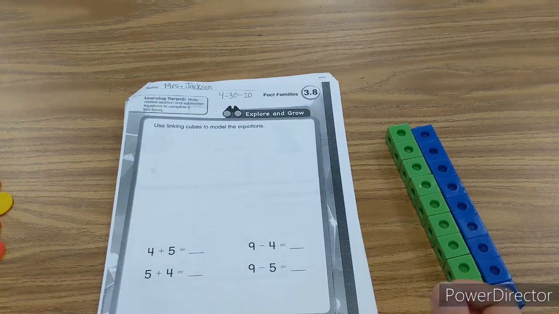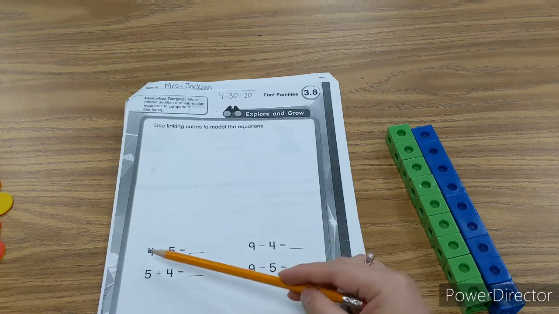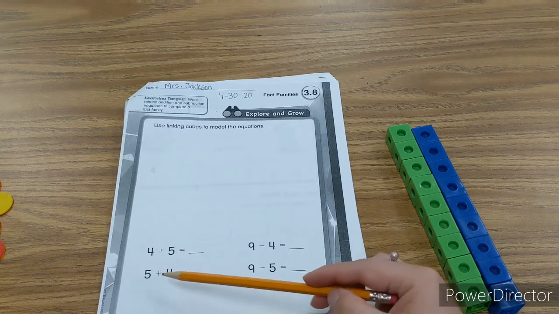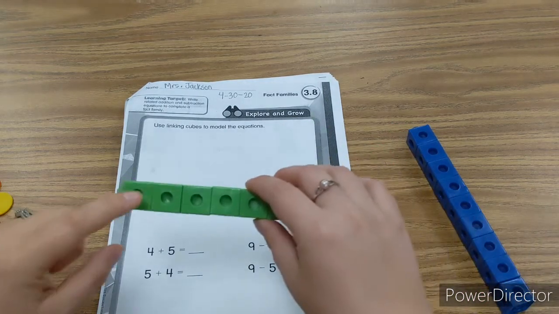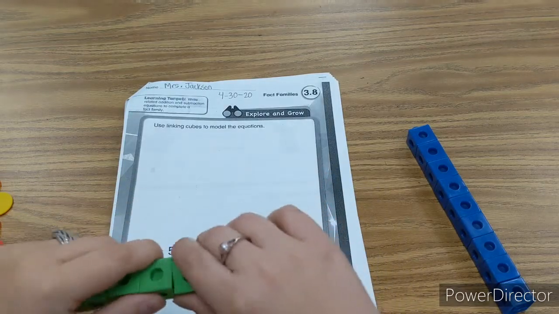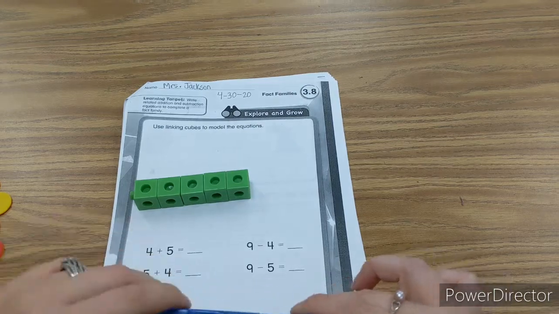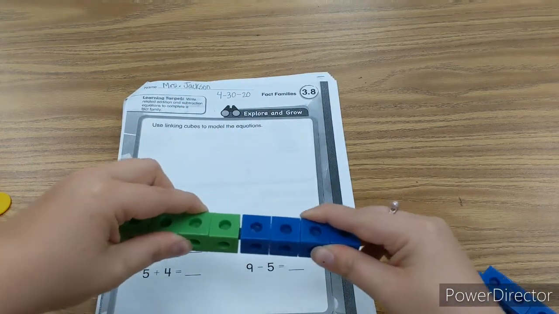All right, so we are going to use linking cubes to model the equations. So the first one I see is 4 plus 5 and 5 plus 4. So we need 5 of one color, 1, 2, 3, 4, 5, and 4 of another, 1, 2, 3, 4. Okay.